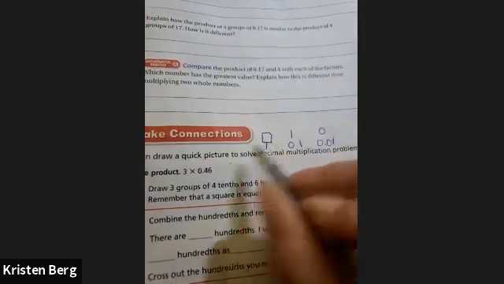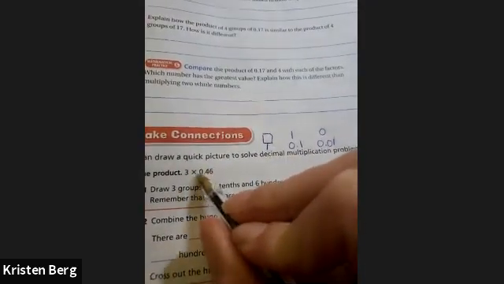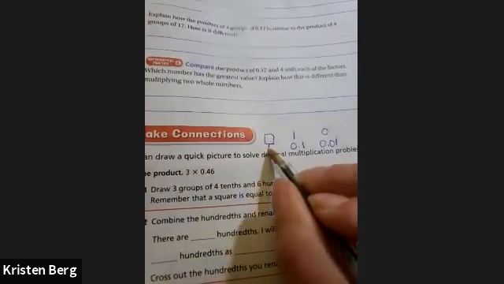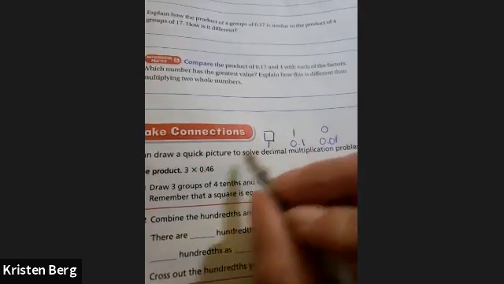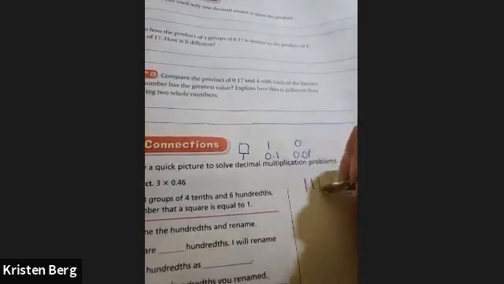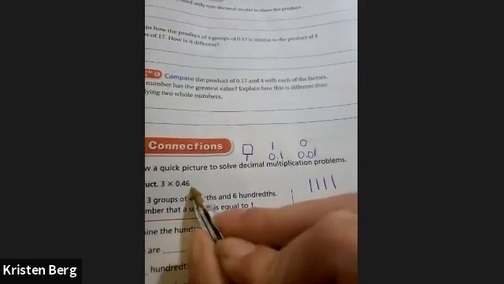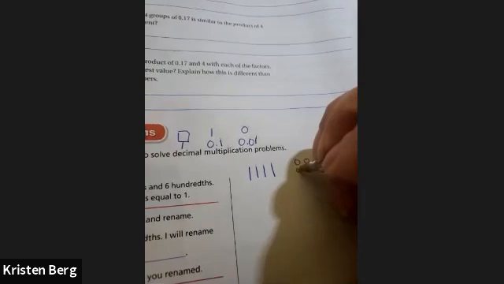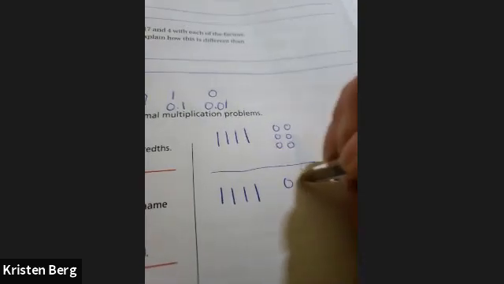So in this case, there are no wholes. They said you're going to do 3 groups of 46 hundredths. So there are no wholes. How many tenths are there? There are 4. So 1, 2, 3, 4. And then how many hundredths? There are 6. So I'm going to do 6 of these. 1, 2, 3, 4, 5, 6. Now they said you have to do this 3 times. So that was just once. So we have to do this 3 times.